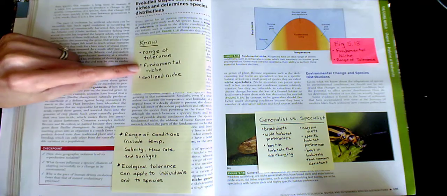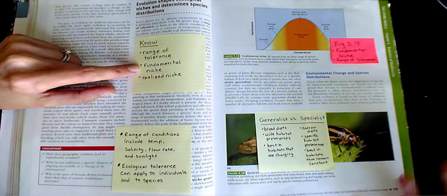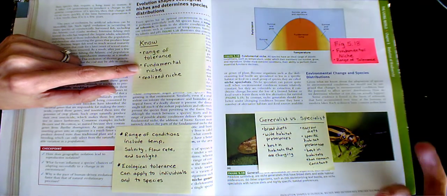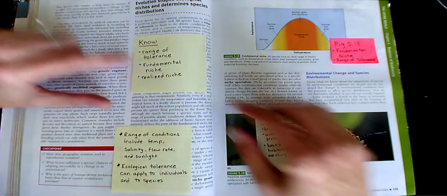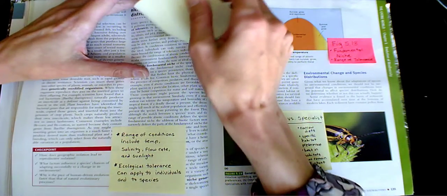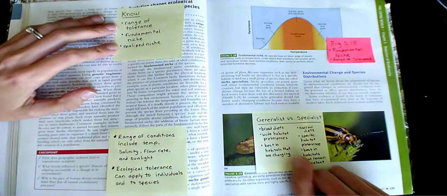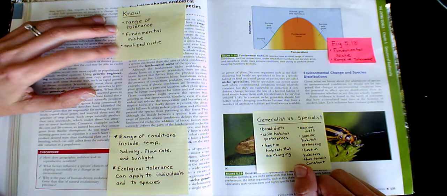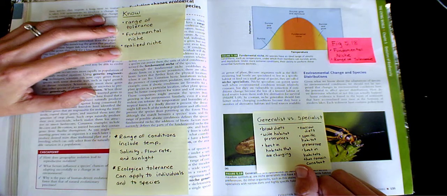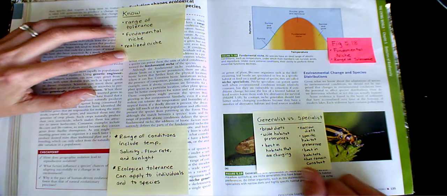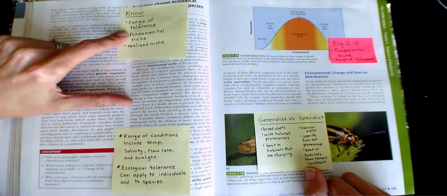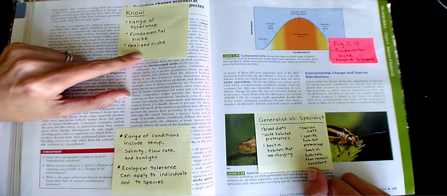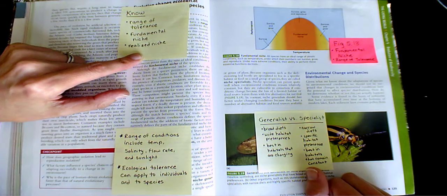So the fundamental niche is the ideal range of where a species would live. Ideally, if everything is available, your fundamental niche might be like the ocean. But the realized niche is actually having to deal with other things being there too. It's your realistic niche, your reality. So yeah, you could take up the whole ocean, but guess what? There are other things there, and you have to share that area with other things.